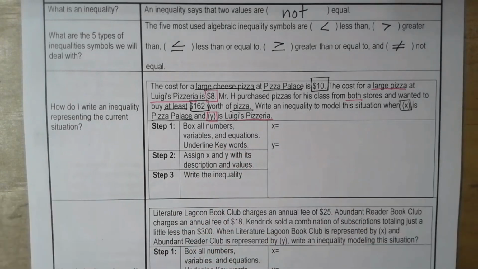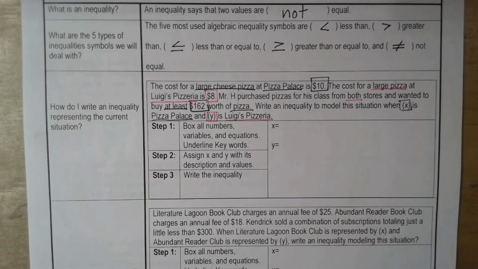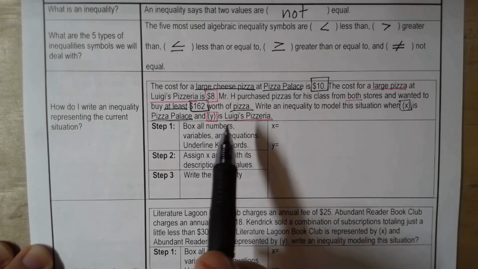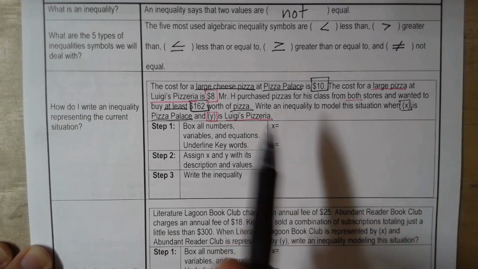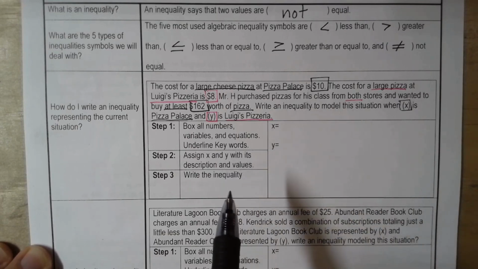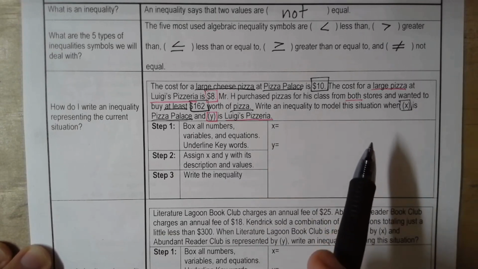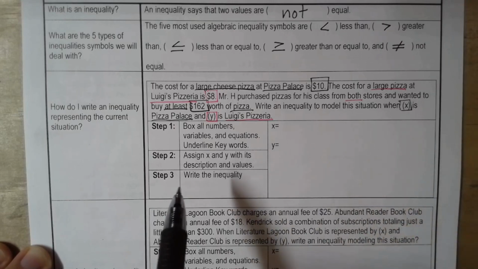Pizzeria. Now, if you notice, I did use 2 different color pens because for myself it helps me break up the 2 different companies and break up the 2 different variables. But you can do it all in one color if you like, but I think it helps if you use different colors. But notice we boxed all our numbers, we underlined keywords, and we boxed variables. So now that we've done that, we're going to move to step 2.